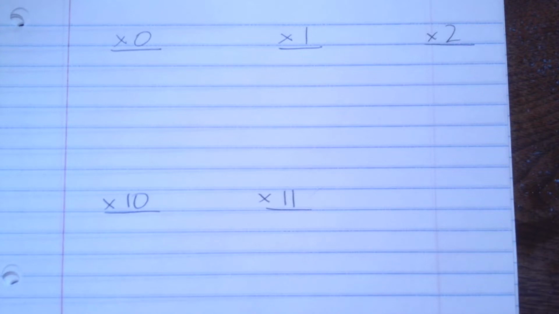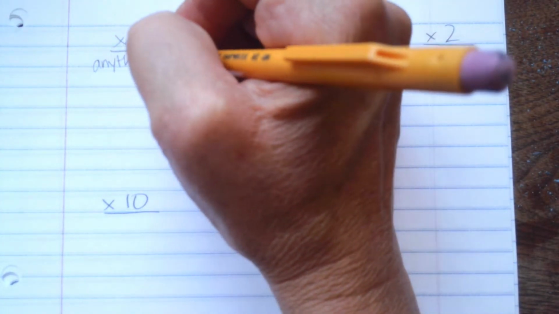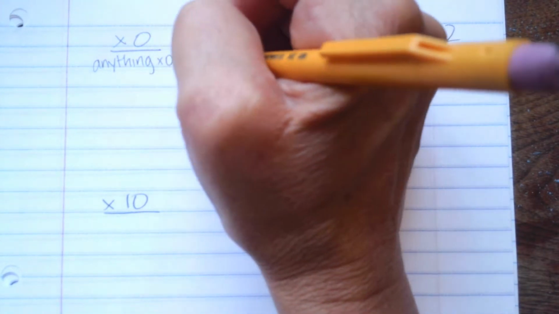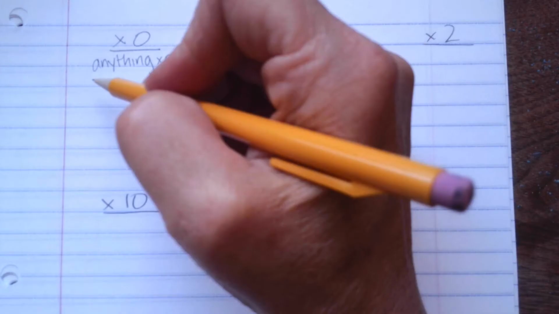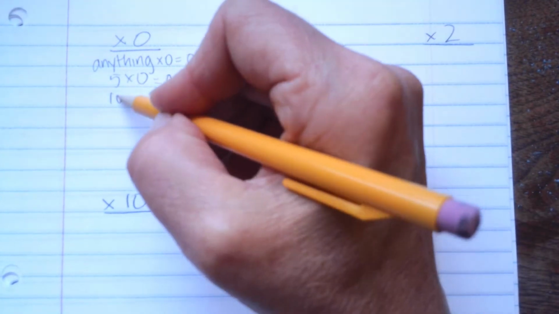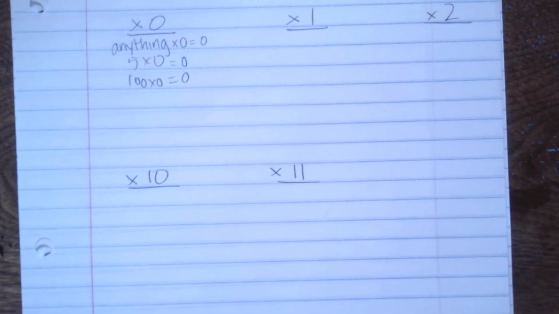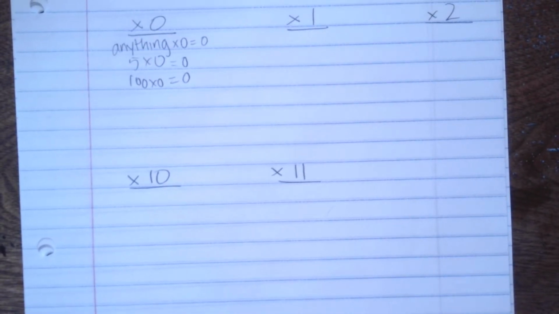Okay, so the strategy for times 0 is anything times 0 equals 0. So 5 times 0 equals 0. 100 times 0 equals 0. Doesn't matter what the number is. It means 0 groups of whatever it is. So if you have 0 groups of 5, that's nothing. If you have 0 groups of 100, it's 0 groups. That means none.